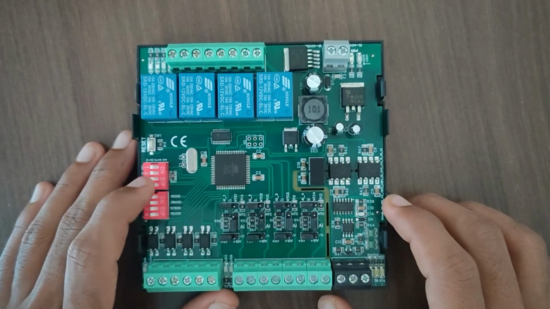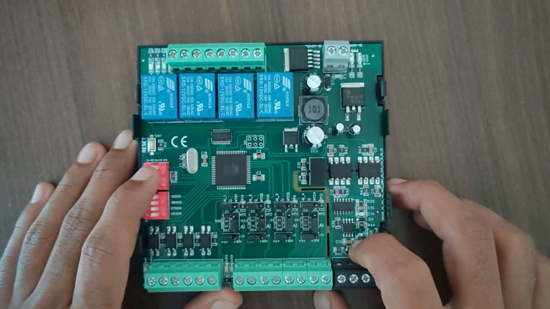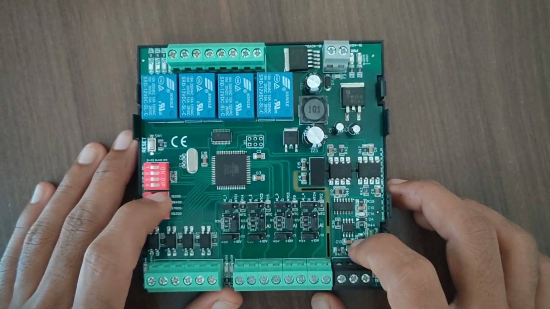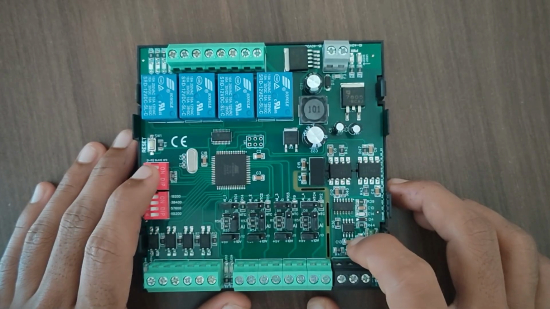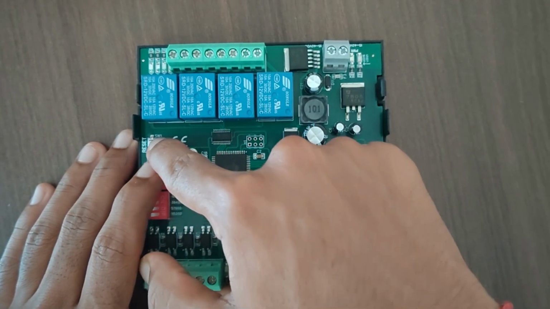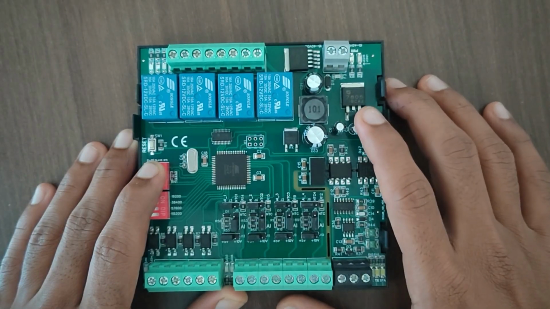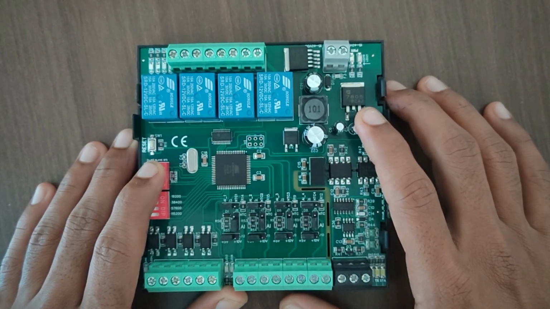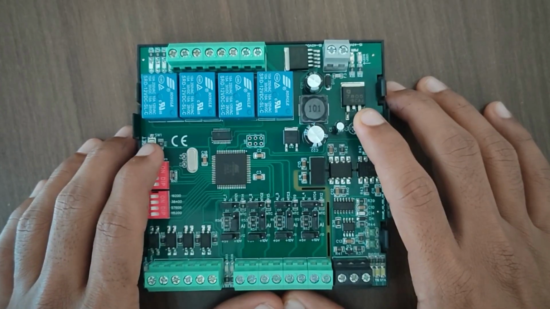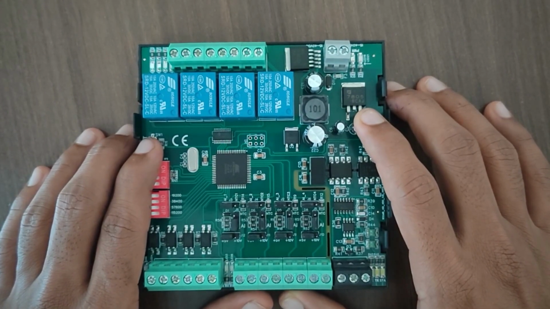For this board, here we have the dip switch part, where the user can set their own slave ID and the baud rates. For the baud rates, they are already mentioned on the board. For the slave IDs, the user can set up to 15 slave IDs. Here we have the reset button for the board. Whenever the user wants to change the slave ID and the baud rate for the new configuration, at that time just press the reset button. Once pressed, the board will get the configuration for the new addresses.